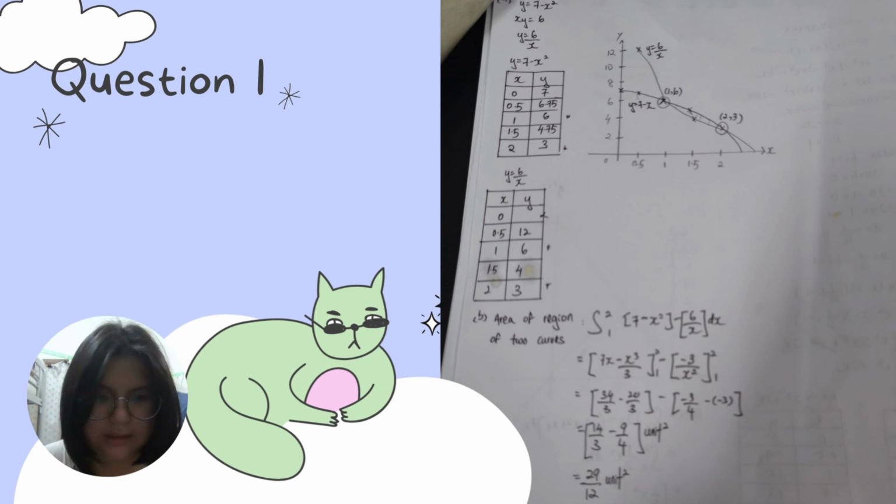The formula for the area between two curves is the upper curve minus the lower curve. The upper curve for this graph is 7 minus x squared, so I make it 7 minus x squared minus 6 over x.